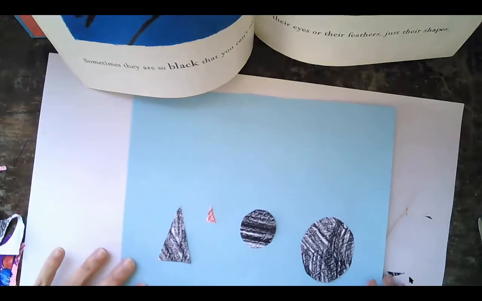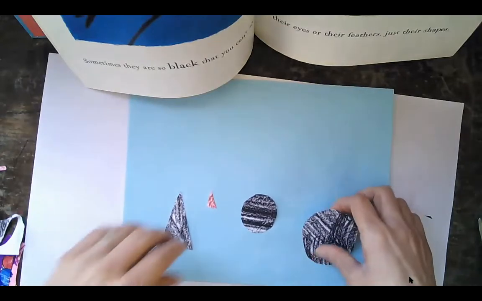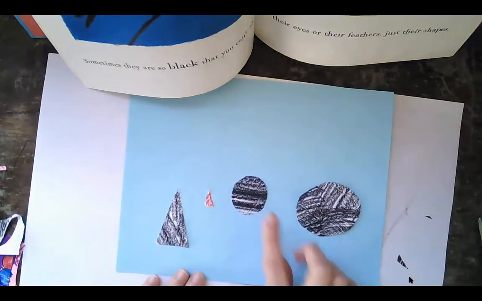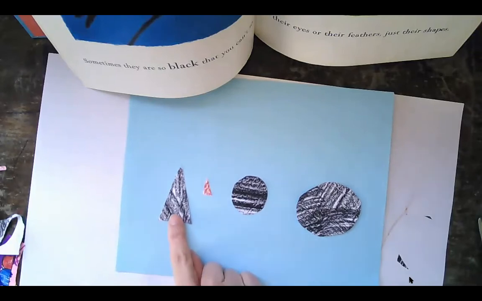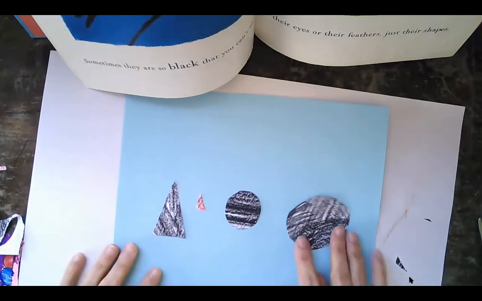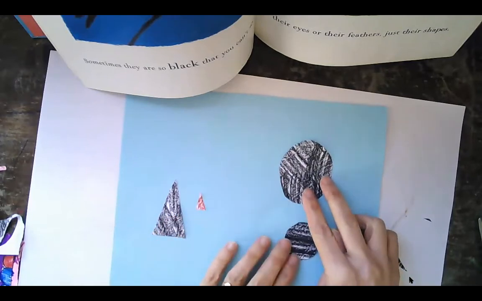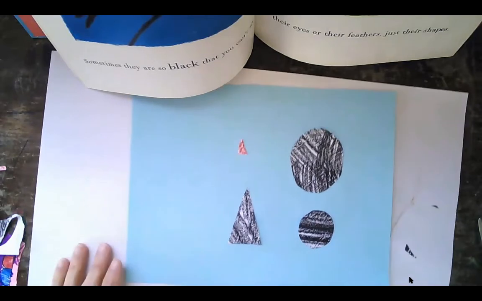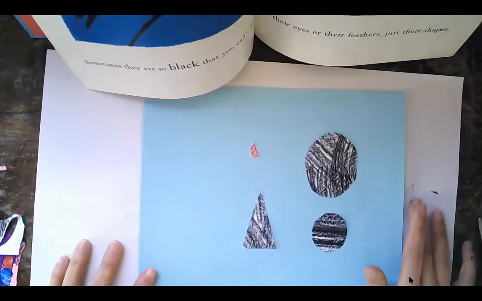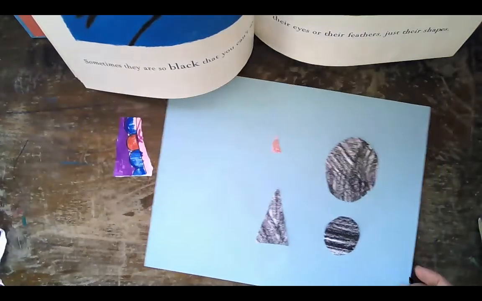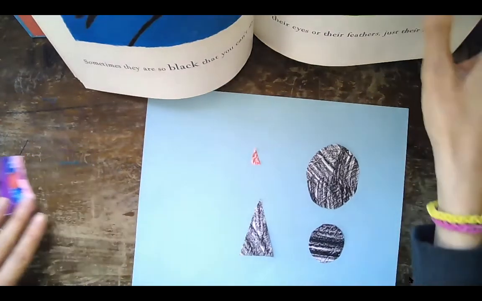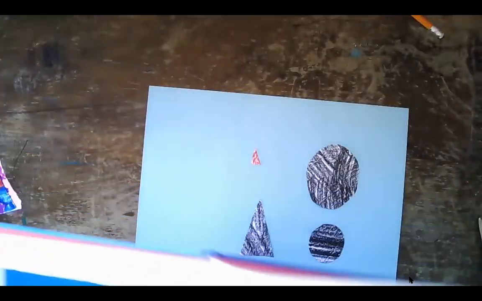So if you look here at my paper, I have already cut out a circle, a big circle, a small triangle, and another small triangle, right? So we can look at them together. Circle, circle, triangle, triangle, right? And I have them on blue paper. Maybe I'll move this paper. And so now we're going to look at this book again and think about these bird shapes.